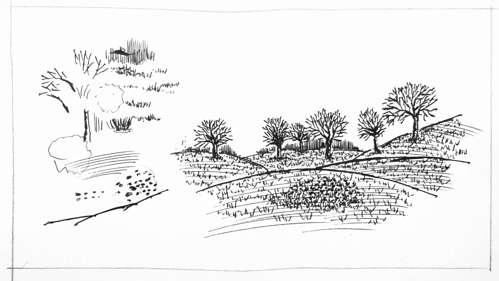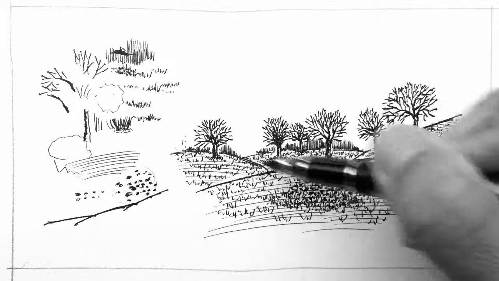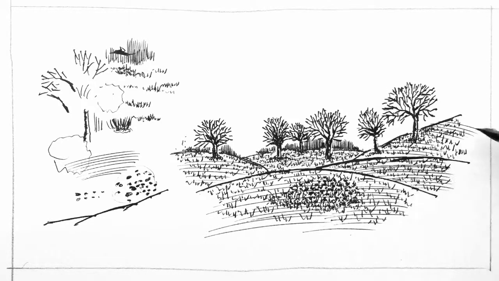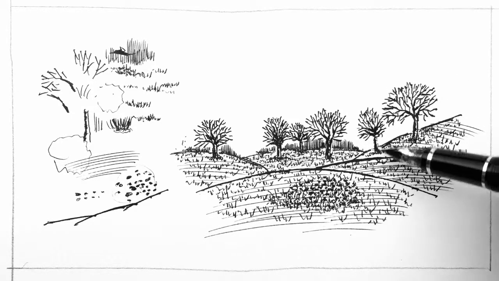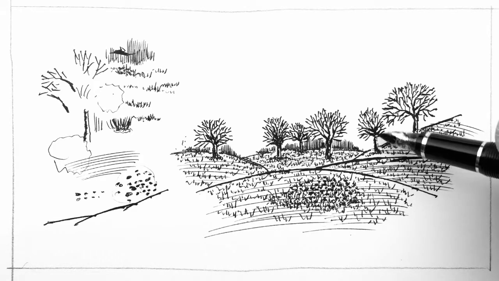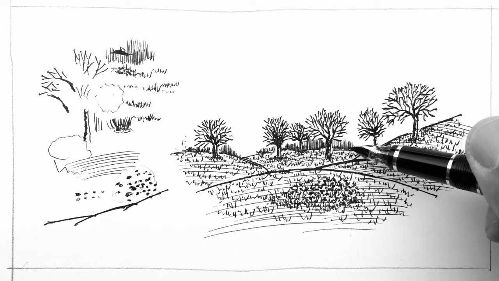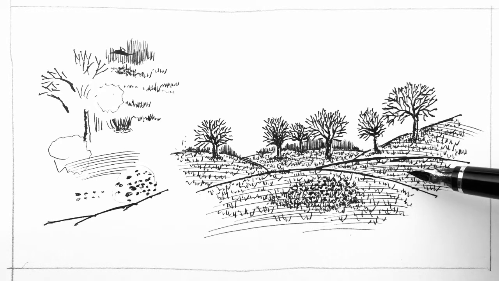So there we have it, a nice simple landscape where we initially drew these receding planes to establish the order, and then we saw how we can draw these tree silhouettes, added a distant tree line, and then finally covered the ground with the grass and wildflowers.